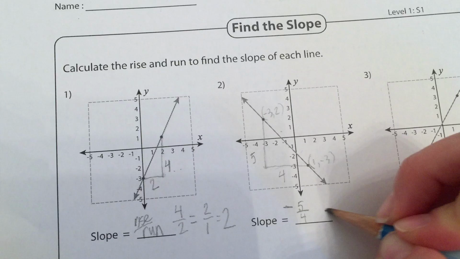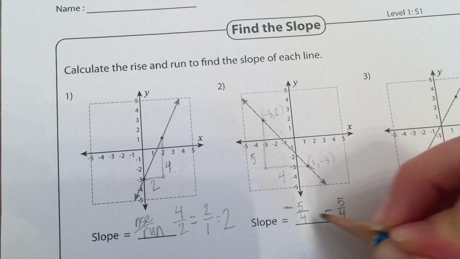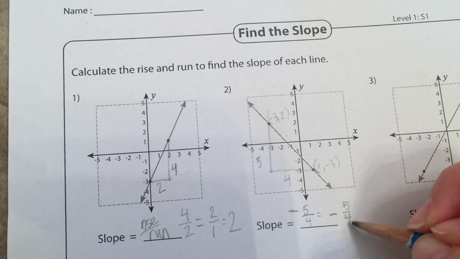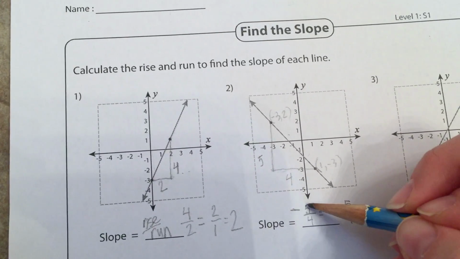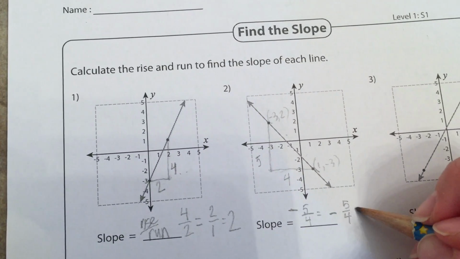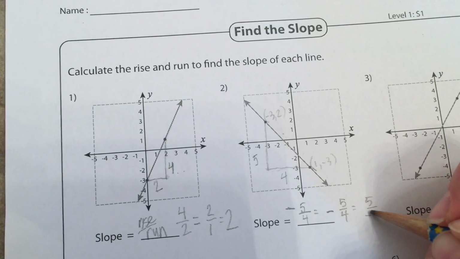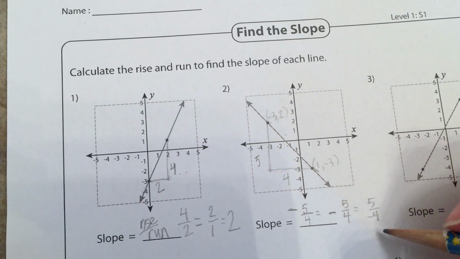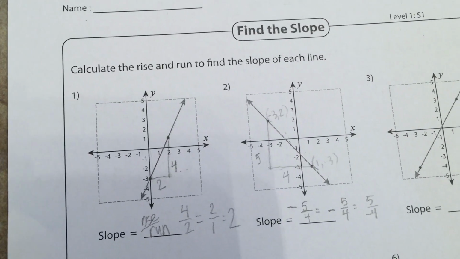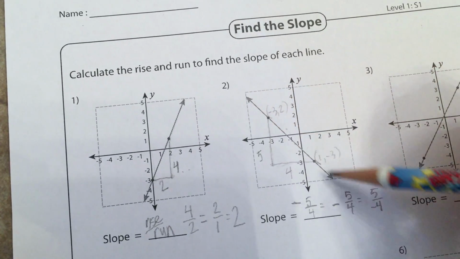You can write this as -5 over 4 with the negative sign kind of in the middle. You can have the negative attached more to the 5, or you could have the negative attached to the 4. They all kind of mean the same thing, as long as there's one negative symbol showing that this is a negative slope.